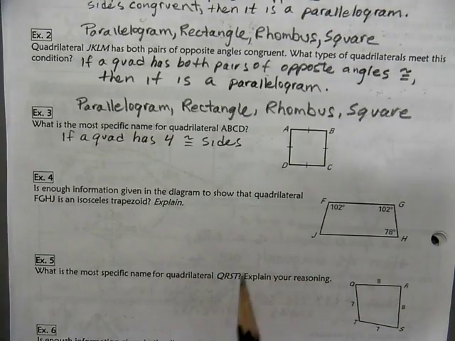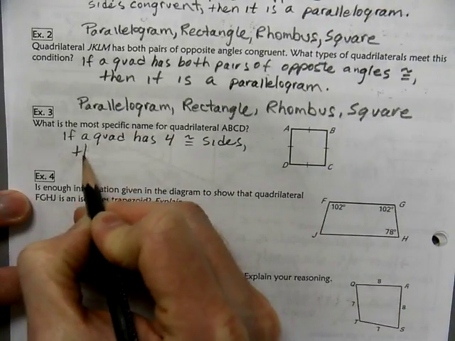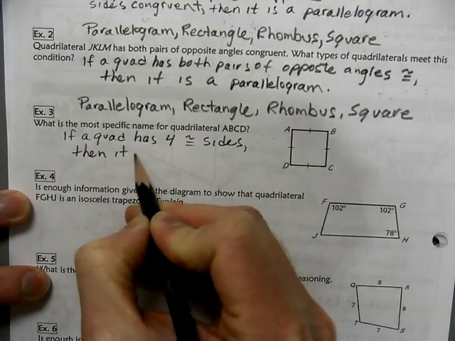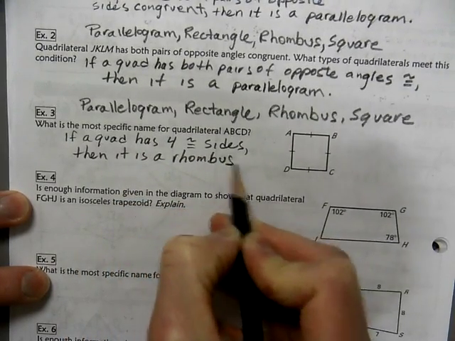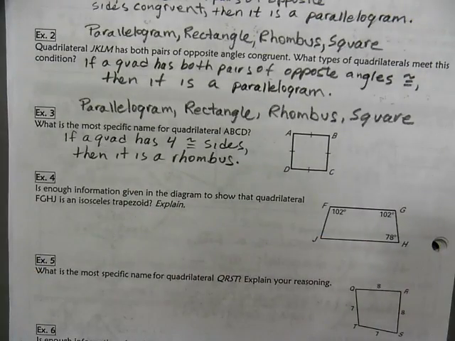If a quad has four congruent sides, then it is a rhombus. True, it's a parallelogram, but more specifically, the most specific name we could give it would be a rhombus.